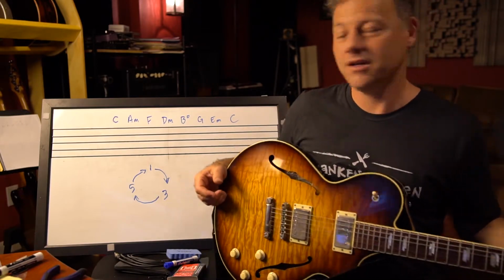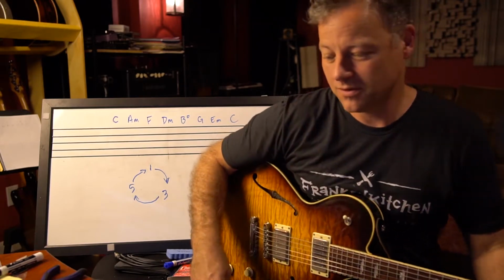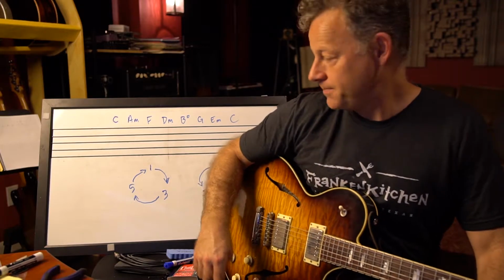Ran out of frets. So anyway, that's parallel motion.